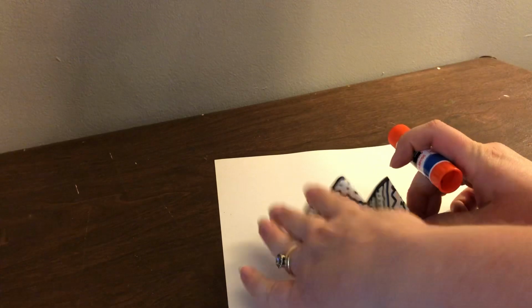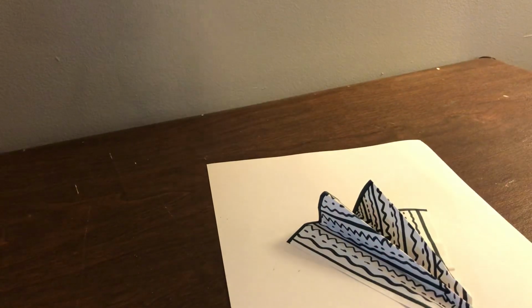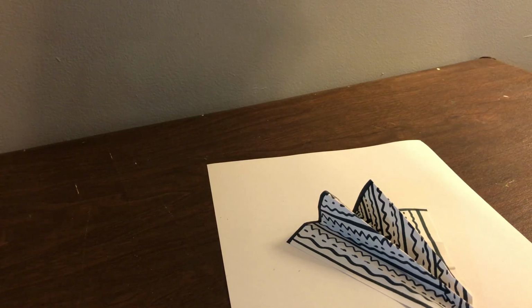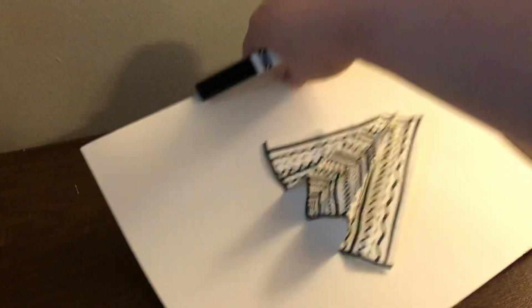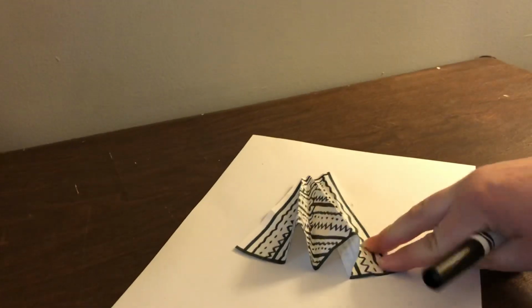I'm going to glue it here and here. And stick it down. Maybe fold yours a little bit better than Miss Hoffman folded hers. And then it's a little crooked, but that's okay. Things don't have to be perfect. And then I'm going to draw my umbrella handle. To draw my umbrella handle, if I can get it to stick, I'm going to draw it right out the top. So I'm going to turn this over so you can see what I'm doing.